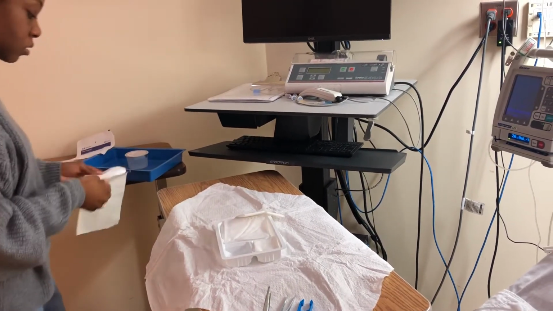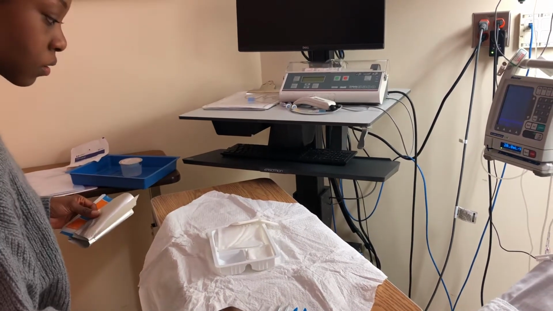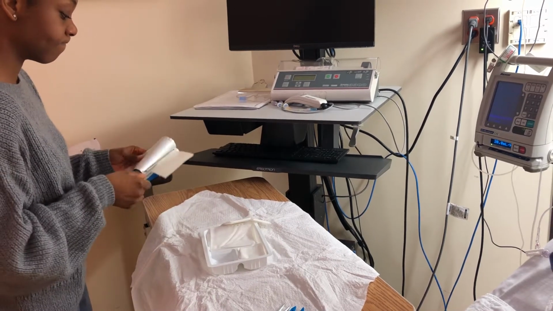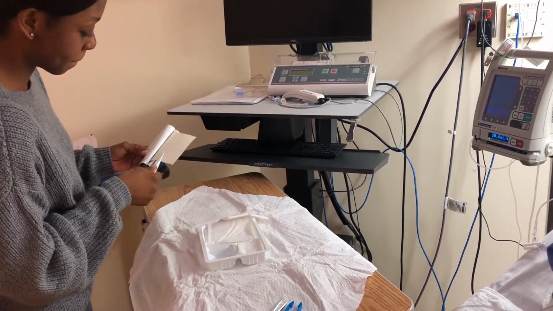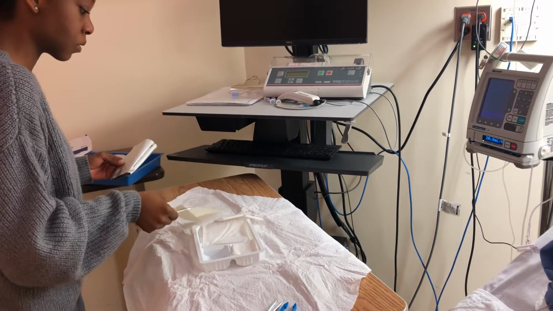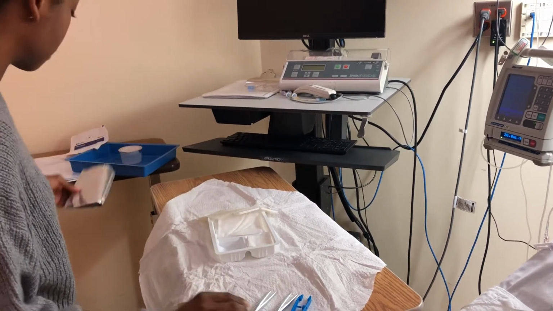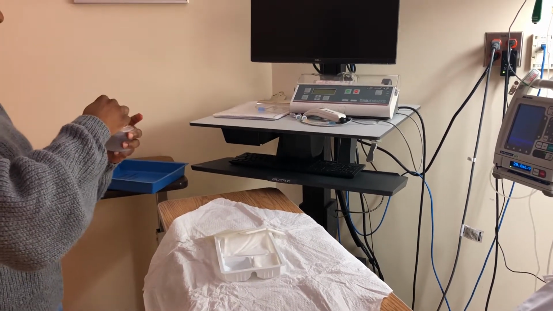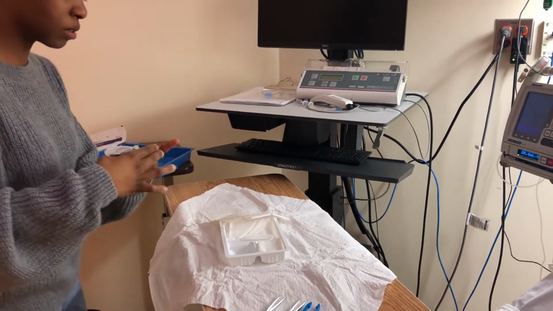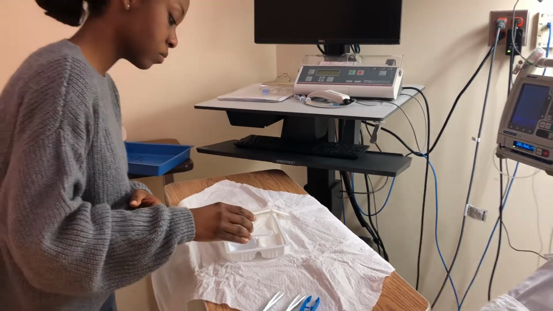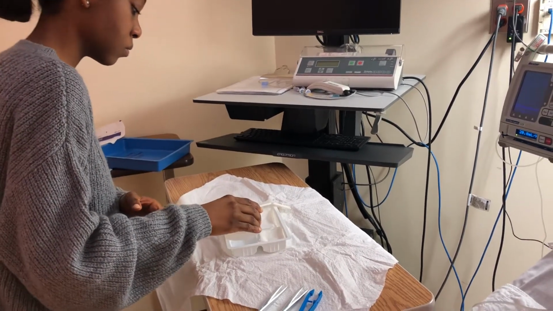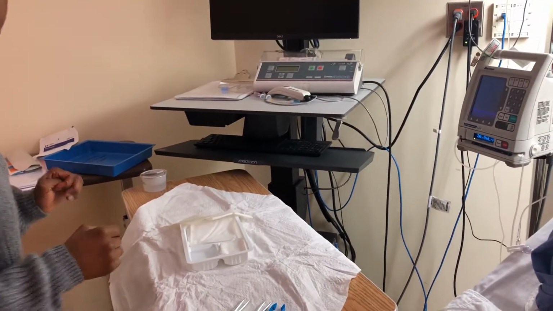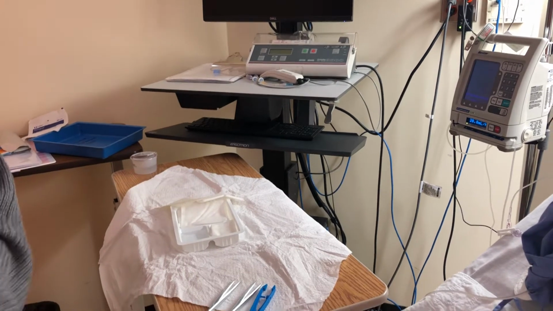Open my jelly net next. Just leave the jelly net here. And then my... so I'm gonna pour my normal saline. So now I'm going to wear my gloves and remove the old dressing.